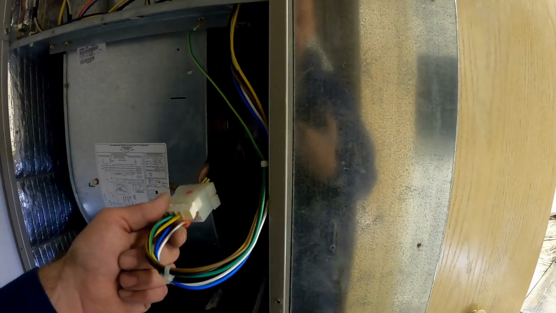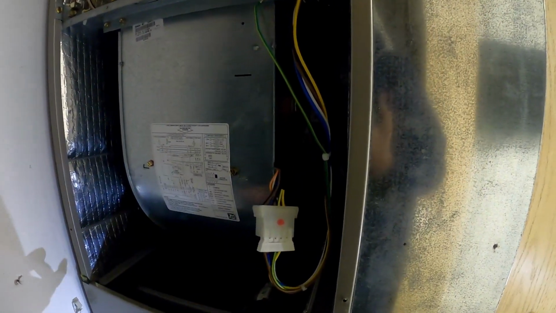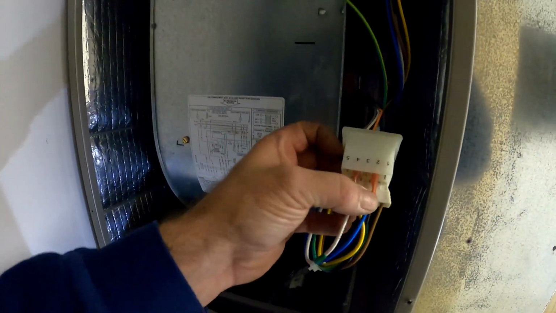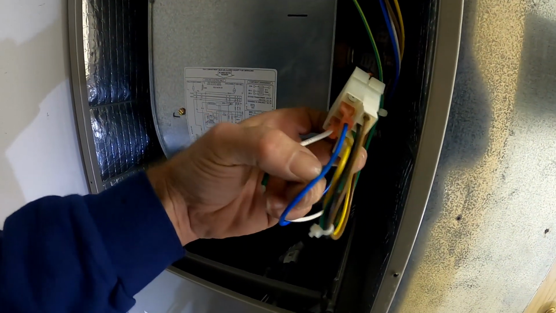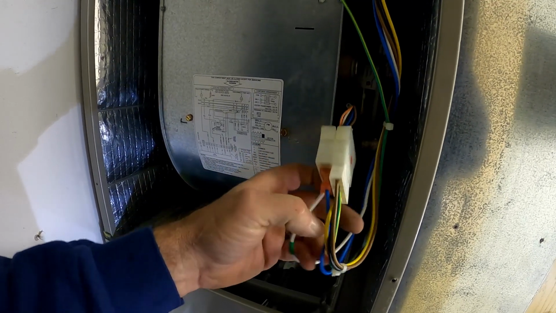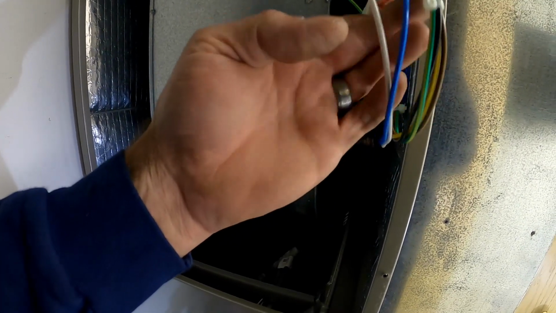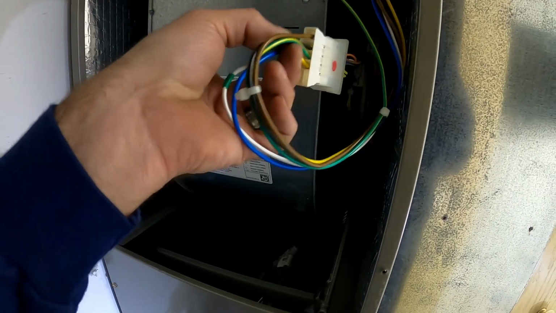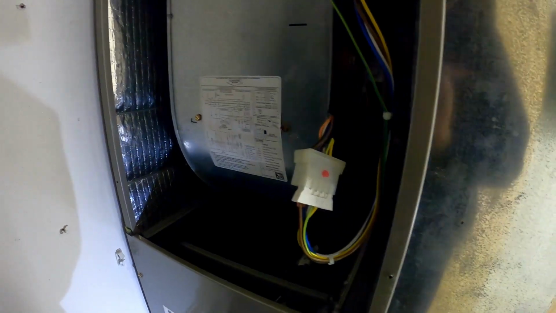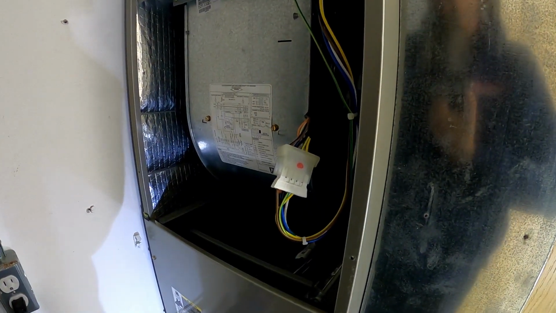And the fan kind of threw me for a loop because sometimes it works, sometimes it doesn't. So my W, or my white, is my heating speed. Blue is my cooling speed. And I got power. I got 24 volts of power there, and I have voltage to the motor. And it's a no-go. That blower will not start up.